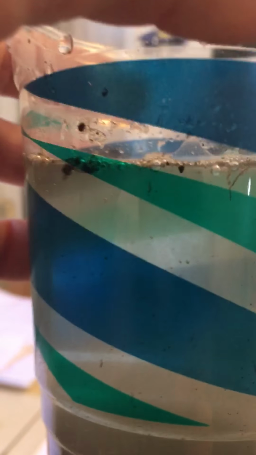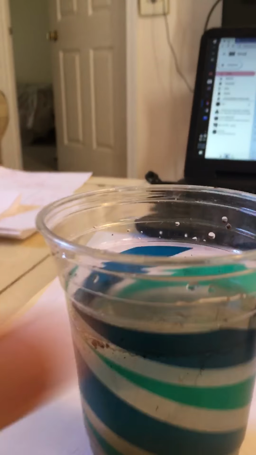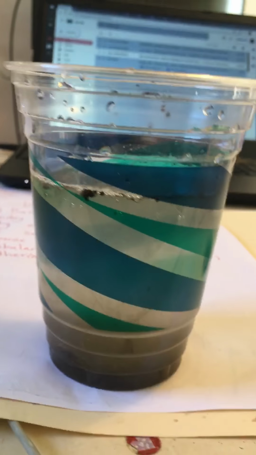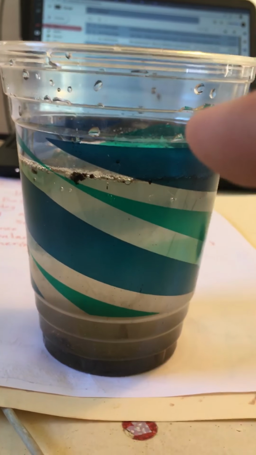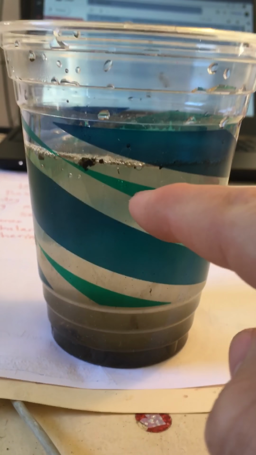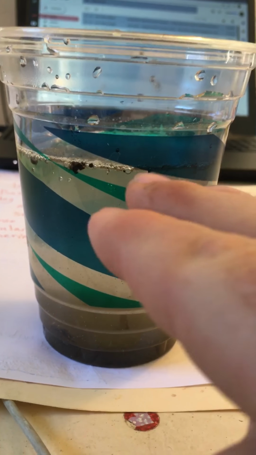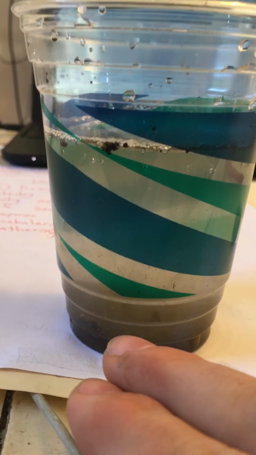You'll see that the water here is actually starting to clear up a little bit, and the reason that that's happening is because all the sediment that I dropped in there is slowly settling down to the bottom. It's heavy, and the water's not moving here like it would be in a river. So all of this sediment is, after a little bit of time, going to settle down and be on the bottom.